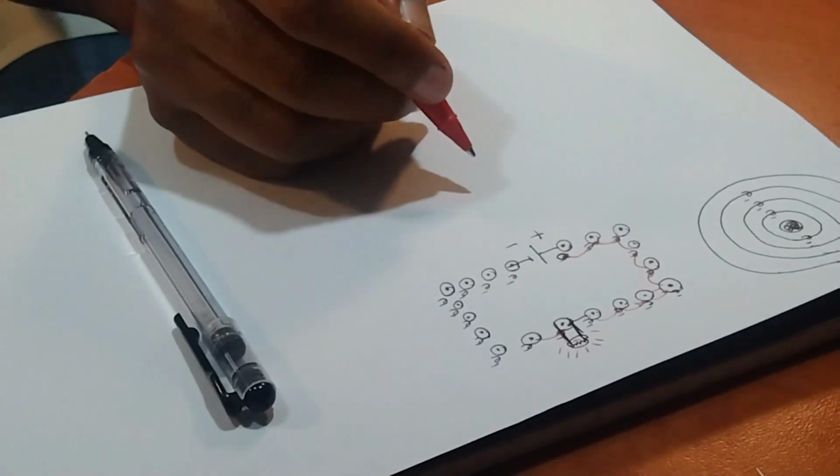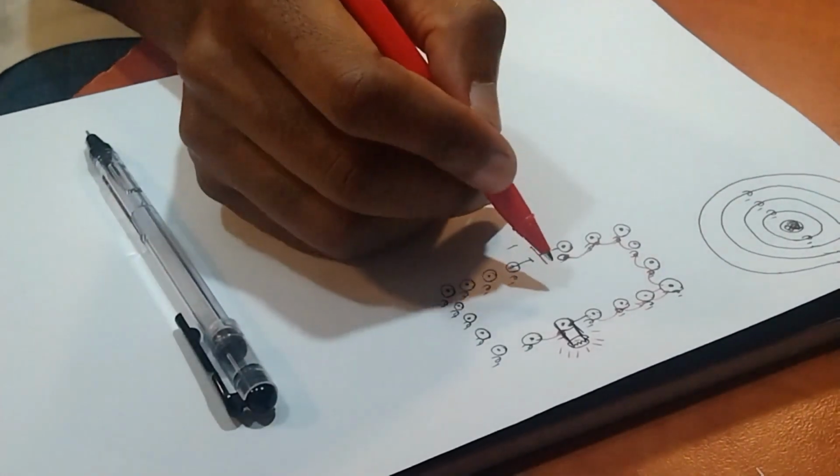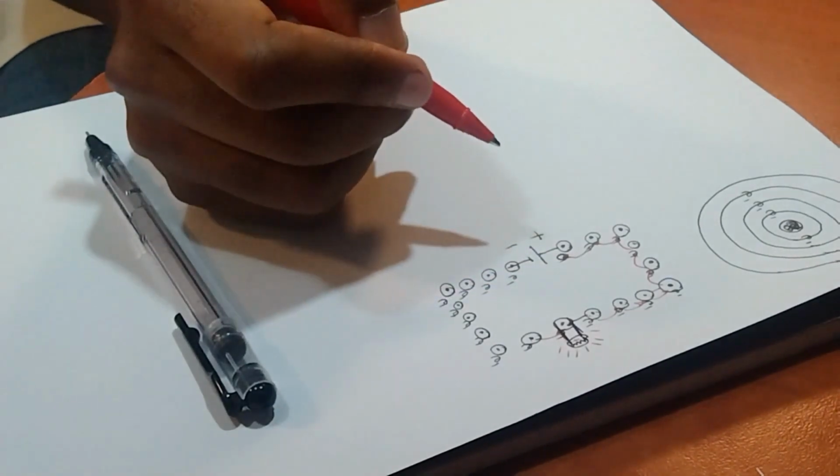So basically, I can say electricity is the flow of electrons.